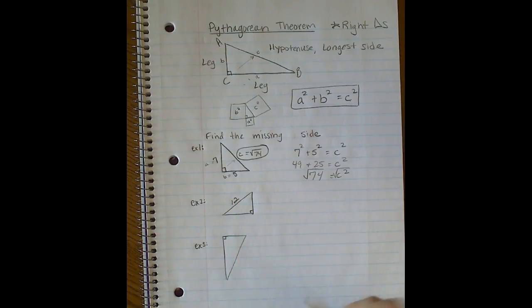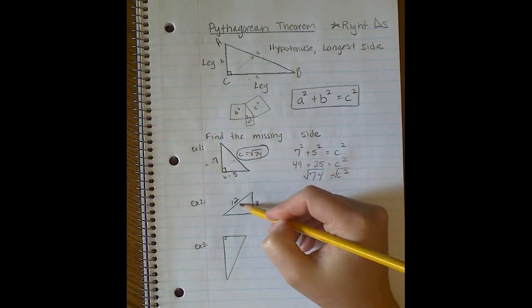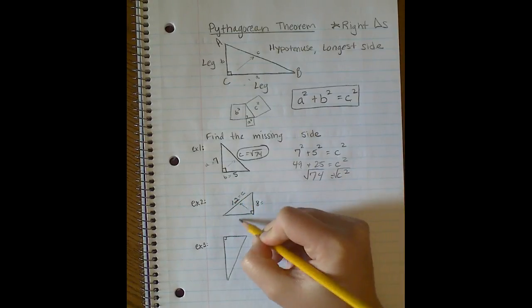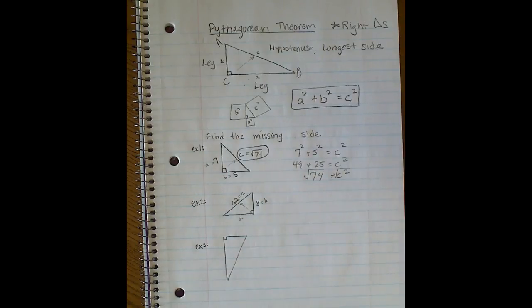We'll make this side 12 and that side 8. So we want to find our missing side. Look for c always first, so I'm going to find my 90 degrees. c is given, c is 12, so I'm going to find a. If you labeled it as b, that's fine, it doesn't matter.